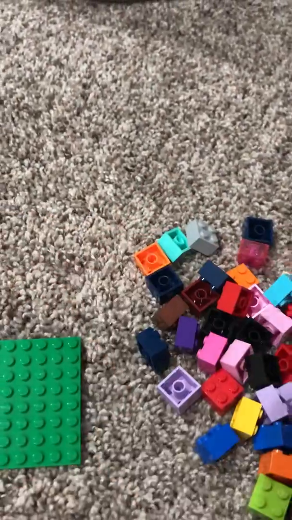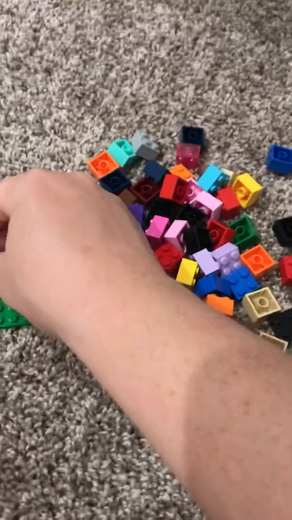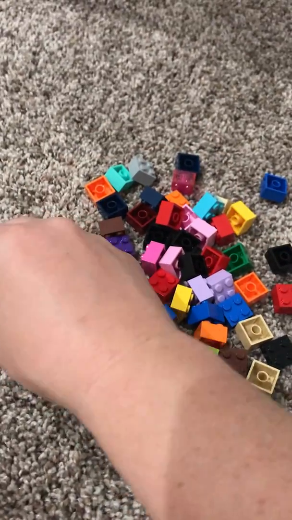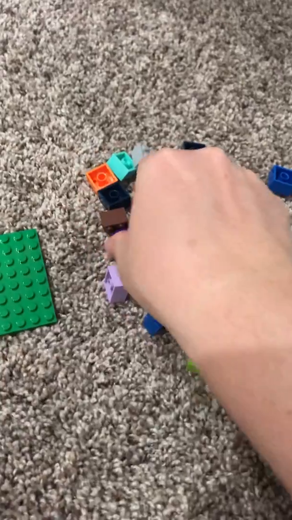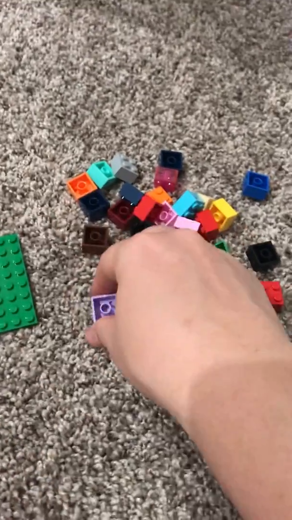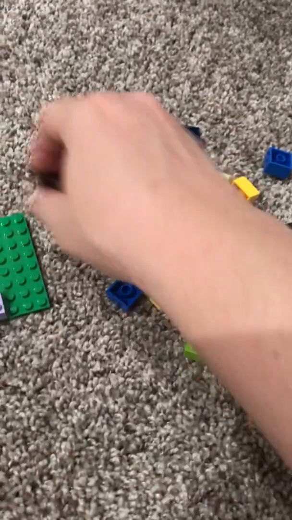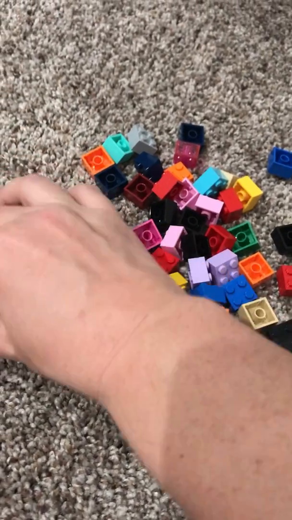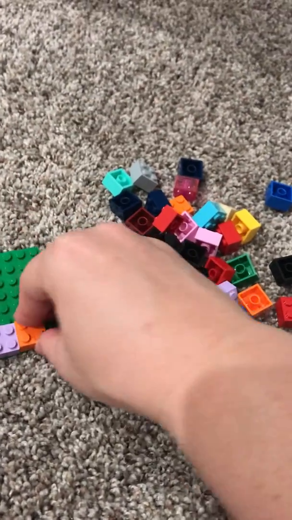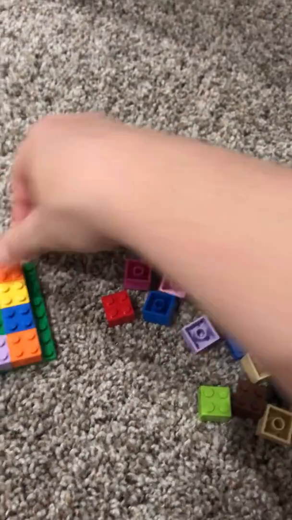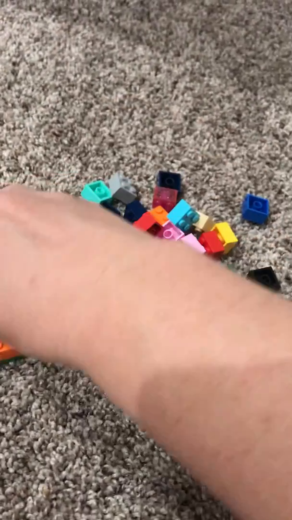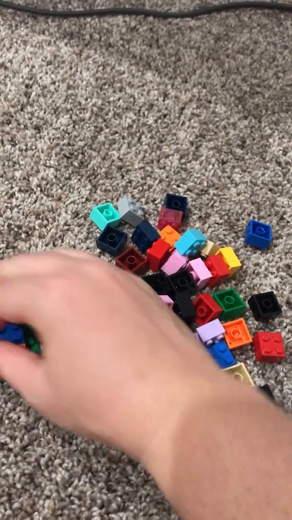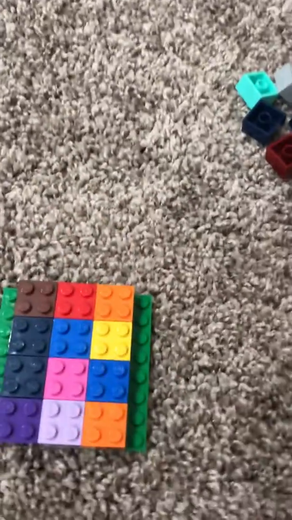First, I'm just going to build a rectangle. It doesn't matter if your colors match or not. I just went through and grabbed as many of the little squares that I could find. At this point I'm not even counting, I'm just building my square, or my rectangle. Okay, so this is going to be my rectangle that I've created with my Legos.